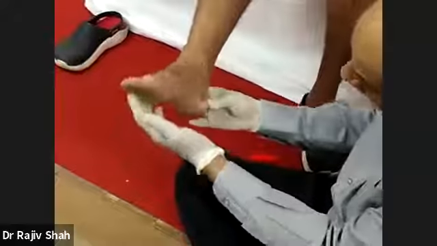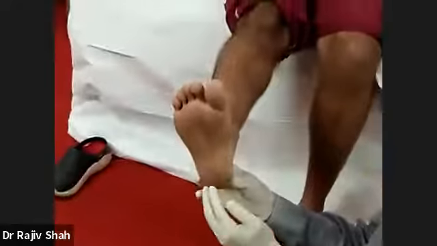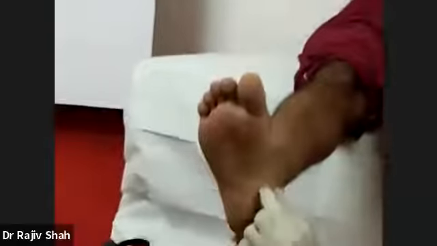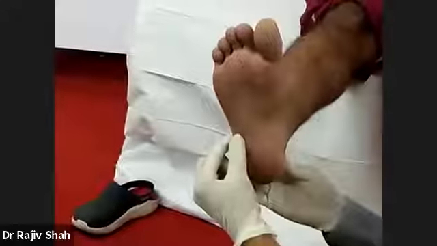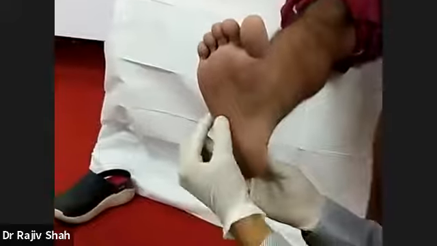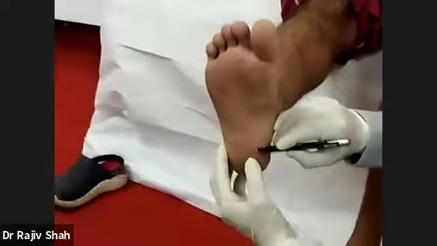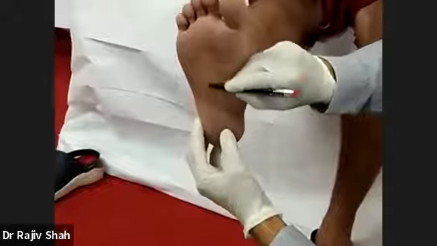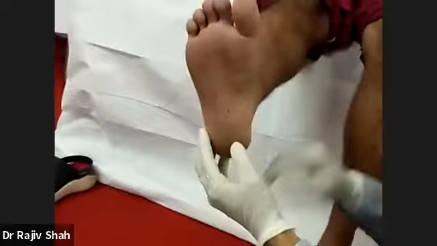From the medial side, you go on to examination of the plantar aspect. On the plantar aspect, you have two muscles: on the medial side, abductor hallucis longus, and on the lateral side, abductor digiti minimi. In the center, you have your plantar fascia, a strong, tight structure which maintains the arch of the foot.